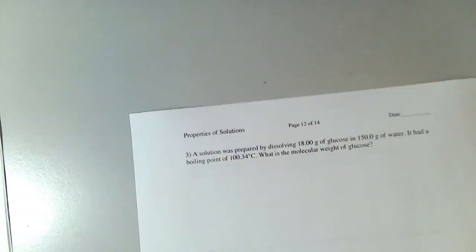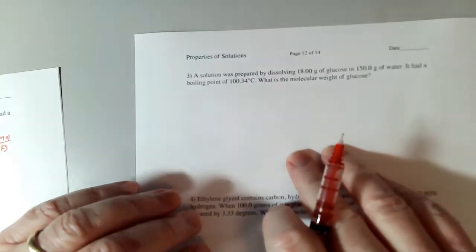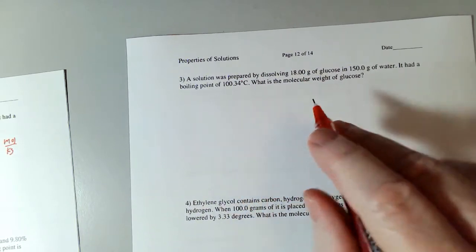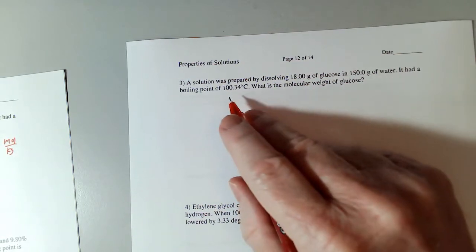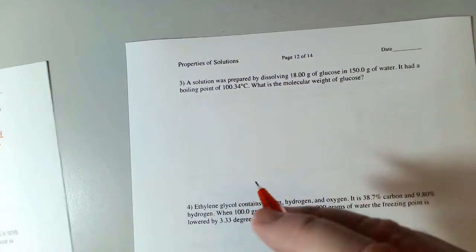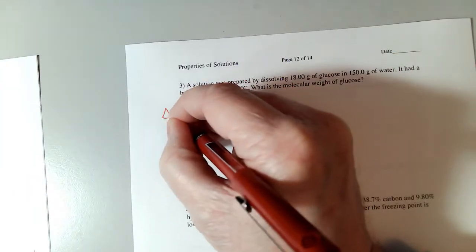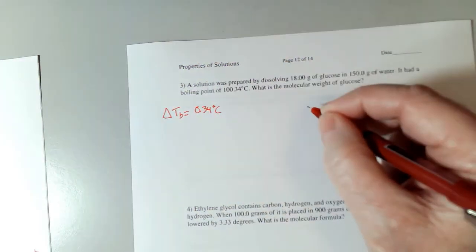Okay. Now, we're going to look at what are some very useful examples of this when we're trying to do things like determine different molecular weights and identities of substances and the such. So, we prepare a solution, 18 grams of glucose in 150 grams of water. The boiling point is now 100.34. That means it went up by 0.34 degrees. I want to find the molecular weight. Well, I know that delta TB is equal to 0.34 degrees Celsius.